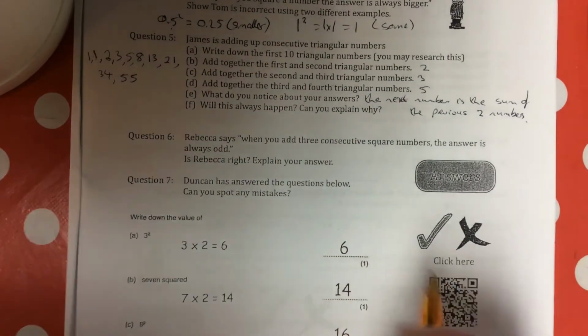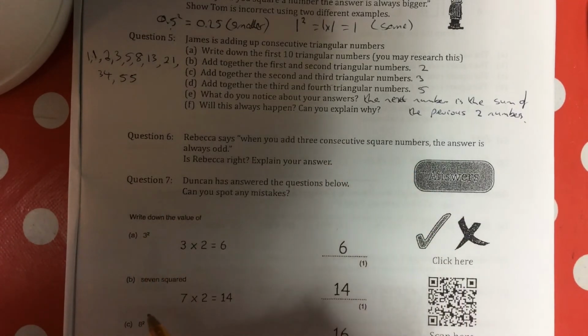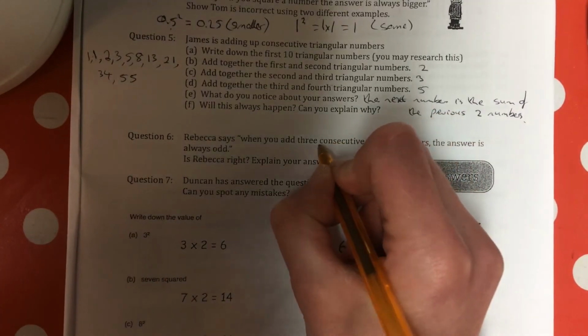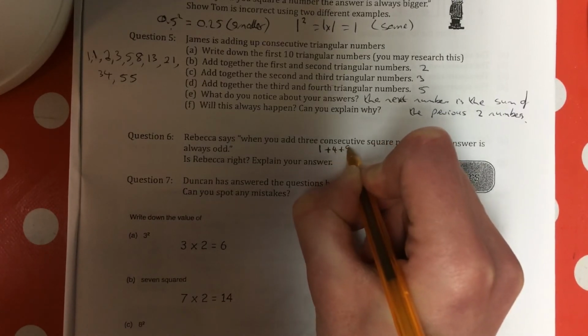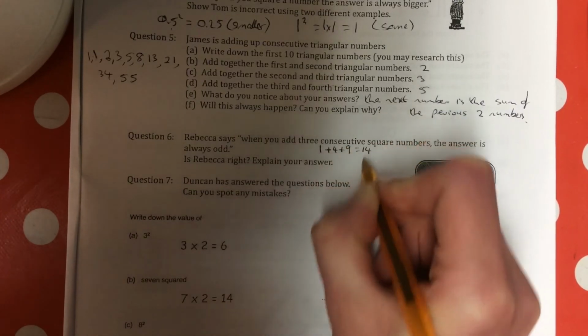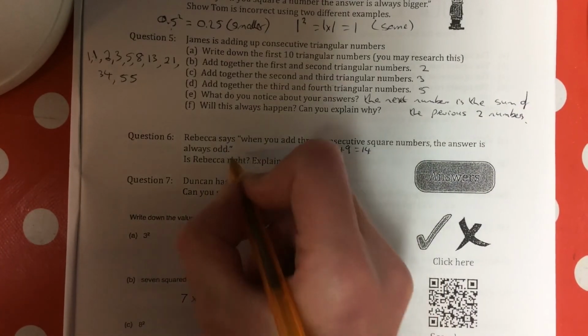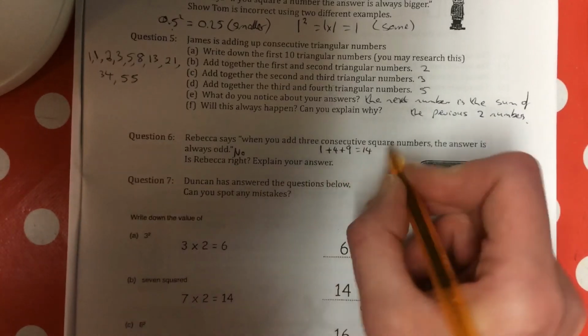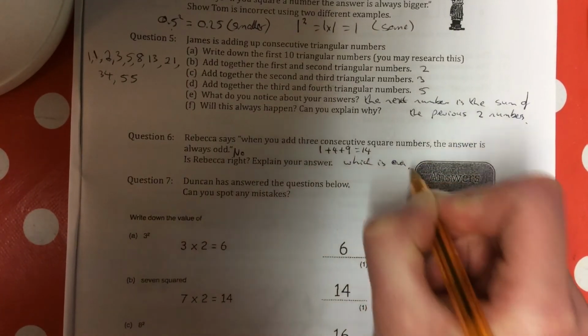Now number 6. When you add 3 consecutive squared numbers, so that's 3 numbers after each other. So let's see. 1 squared, add 2 squared, add 3 squared, gives me 14. The answer is always odd. I've just proved it's wrong. Is she right? No. And I have explained it. Just say which is even.